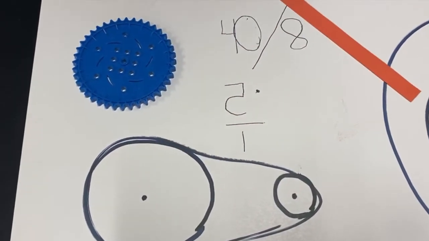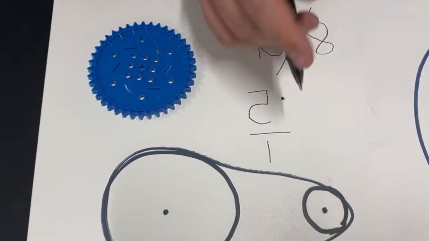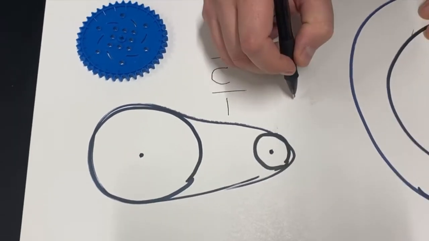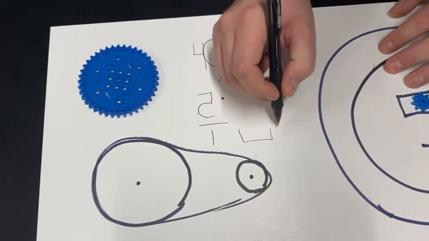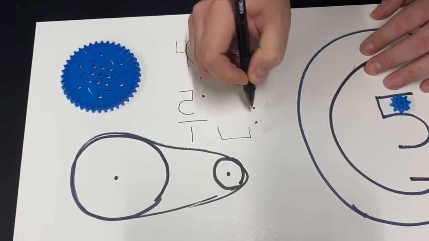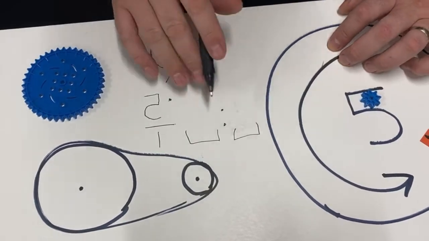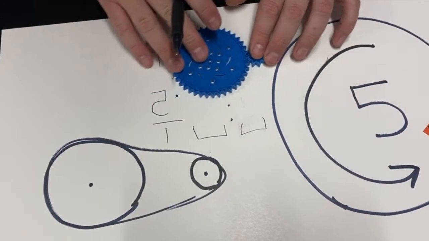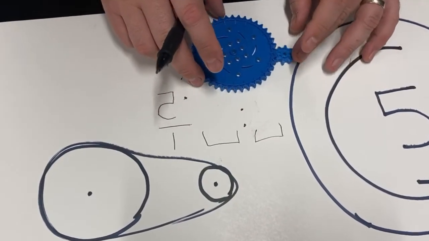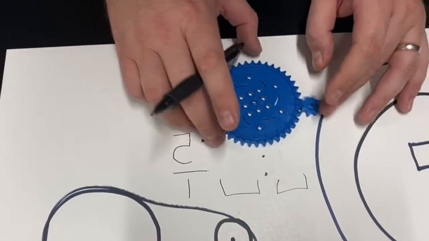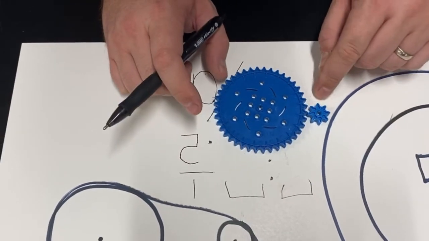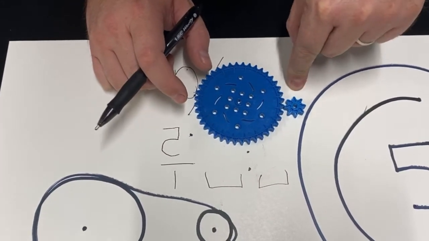But we want to think about it before we write that out, because when you write it out, you're going to have a number here, and then that colon, that means this number to that number, okay? So if I input one turn on the big one, I'm getting a lot more turns out of the little one, right?